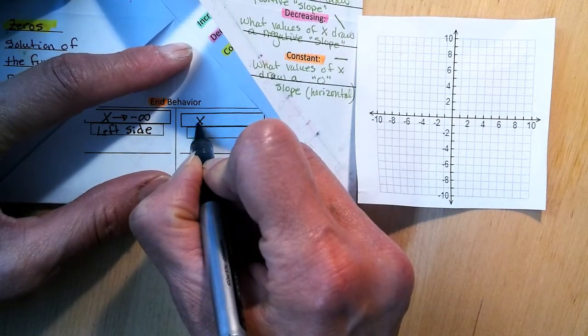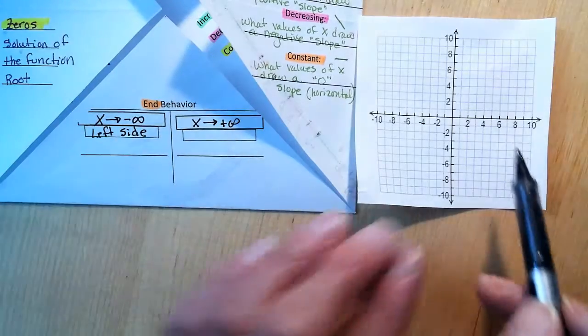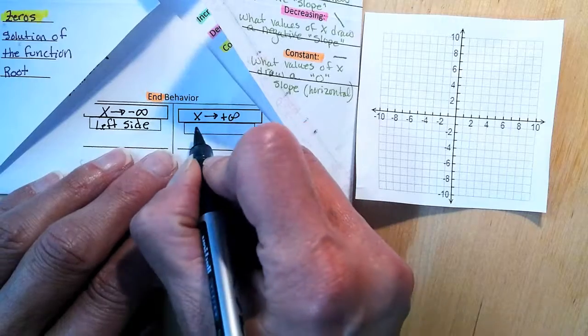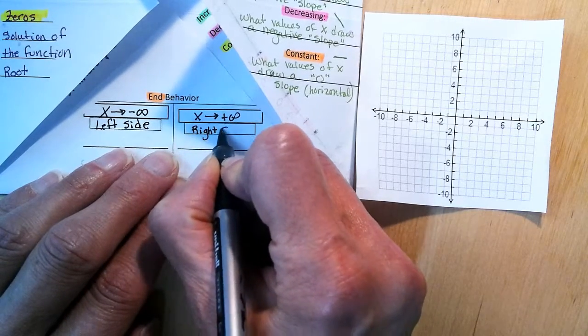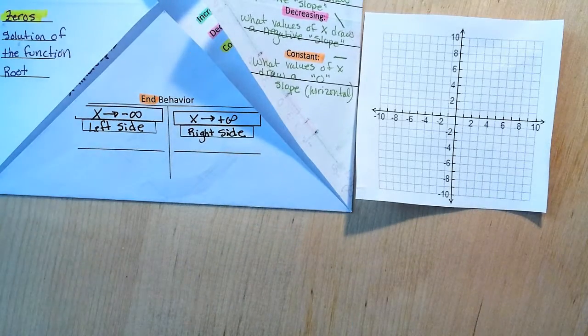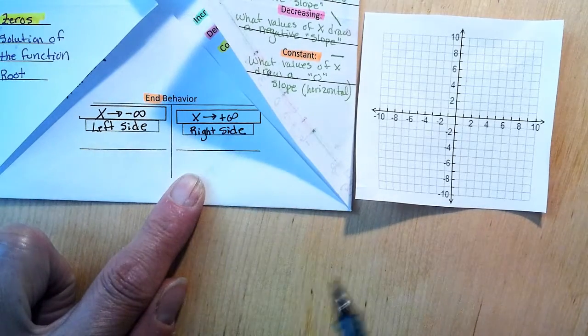And then this means I'm going to look where x is here, on this side, and that's the right side. So you just have to remember that this in math means left side, and this in math means right side.